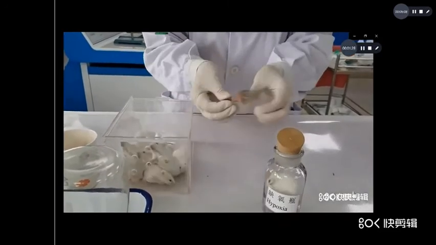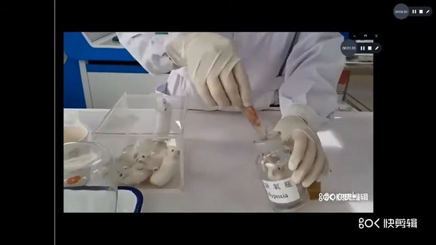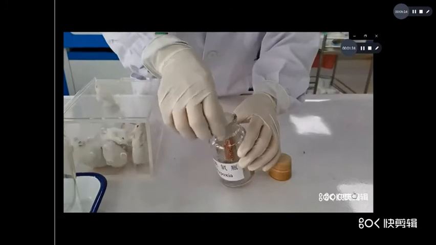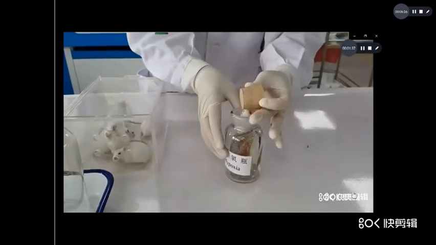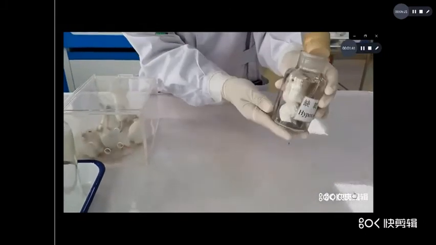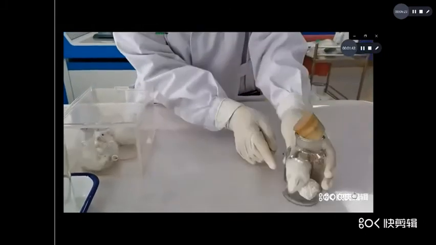Also, put the newborn mouse into the jar. Now you observe the normal respiration and the normal color.